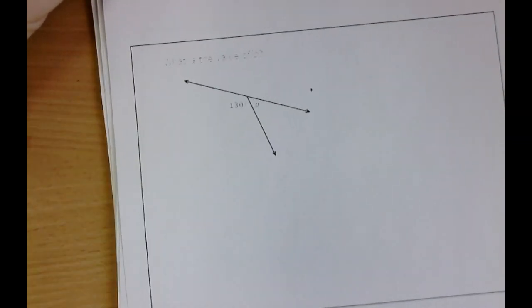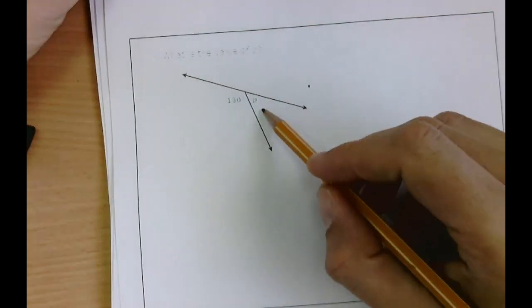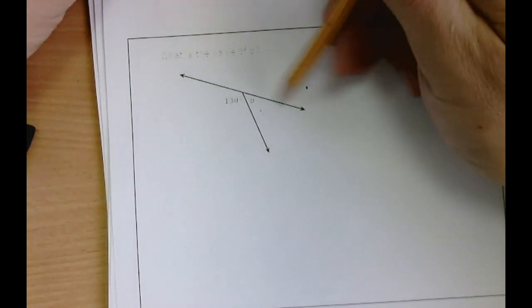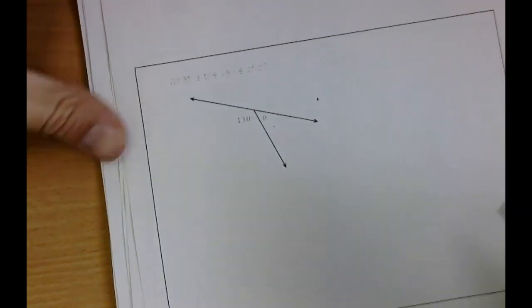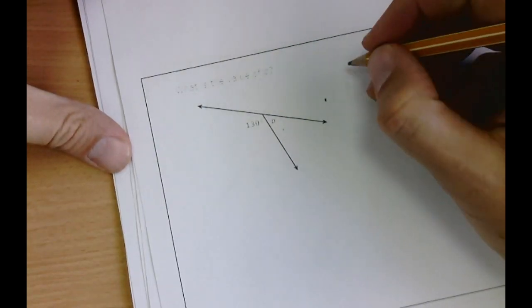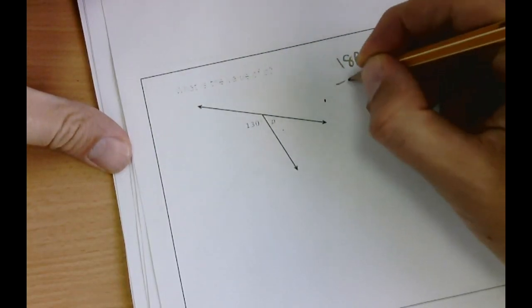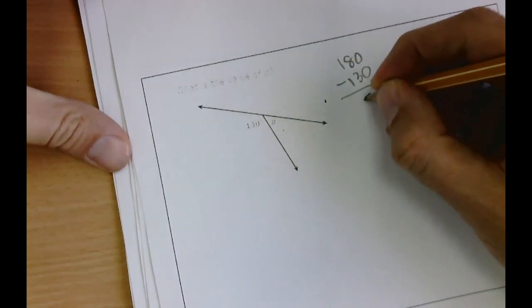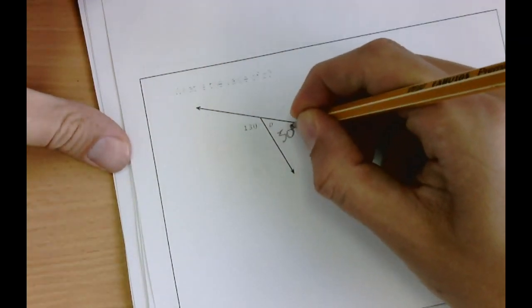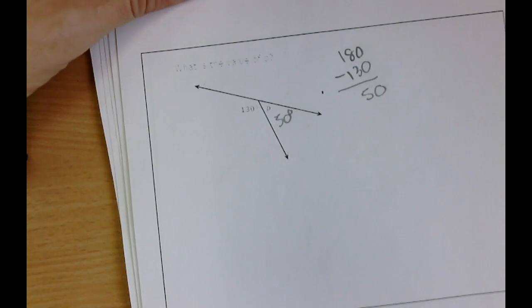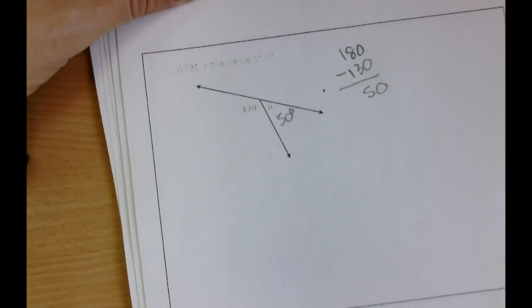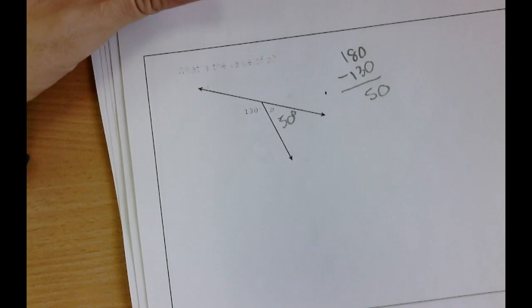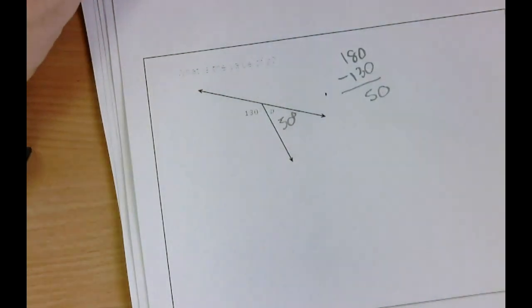Let's do one more like that. So we have a 130-degree angle here, and again, we can't use a protractor. So we have to figure out what P is. So first thing I notice is that I have a straight line. Straight lines add up to 180 degrees. So to figure out what P is, I'm simply going to take 180 and subtract 130. I get 50. Therefore, my missing angle measure is 50 degrees. Once again, these angles are not to scale, so using a protractor is not going to work for these.